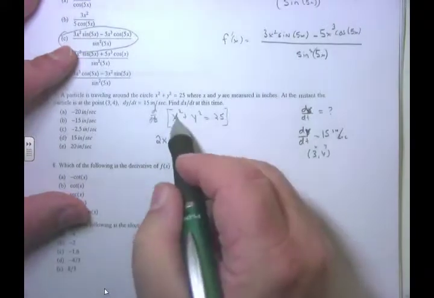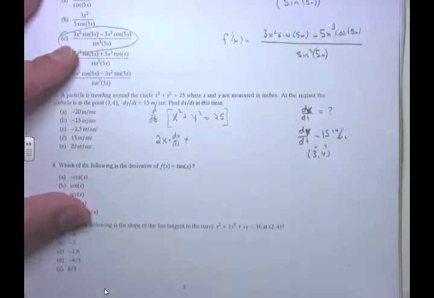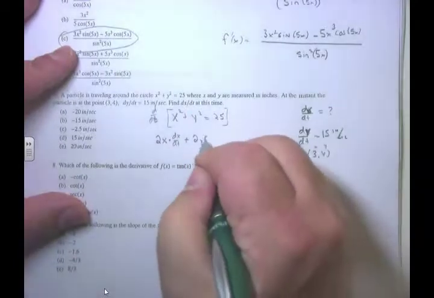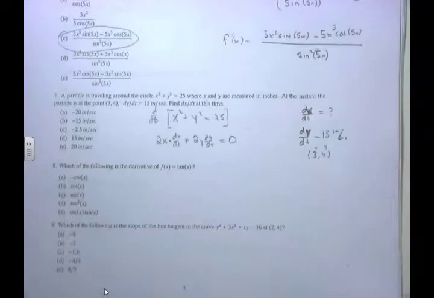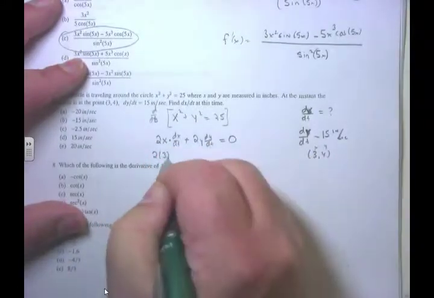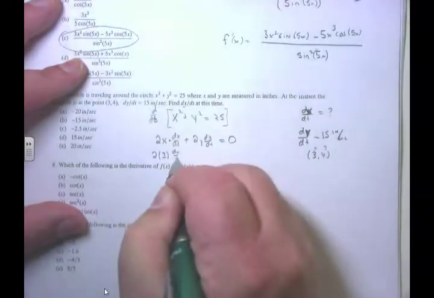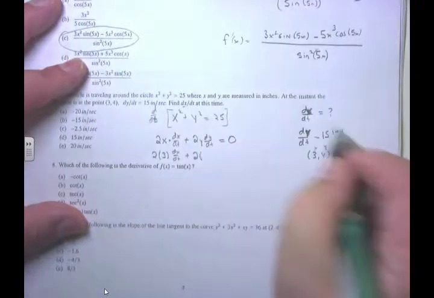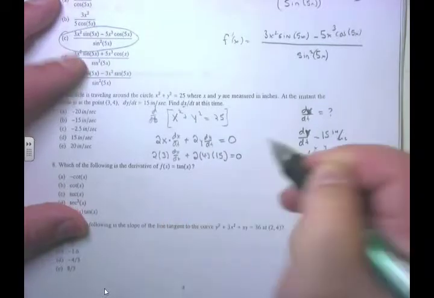This is called related rates. You take the derivative of the function, and the derivative of x squared is 2x, but then you've got to times by dx dt. Plus, what's the derivative of y squared with respect to time? 2y dy dt. And here's where a lot of students will screw it up. What's the derivative of 25? 0. And they will just put equals 25 because they forget to take the derivative of it. Now, plug in what you know and solve for what you don't know. 2 times x. X was equal to 3 because of the point they gave us. dx dt is what we're trying to find, so you leave that as the variable. Plus 2 times y. Y was equal to 4. And dy dt is equal to 15, equals 0.